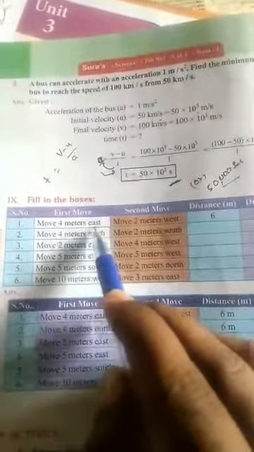And the last one, fill in the blanks. So what is the concept? The first move and second move. Okay, if you first move 4 meters in the east. Initially draw the directions: north, south, east and west.